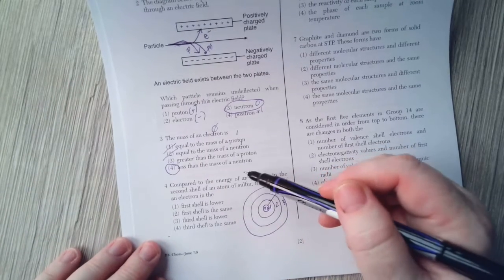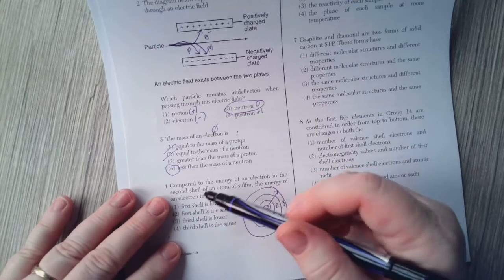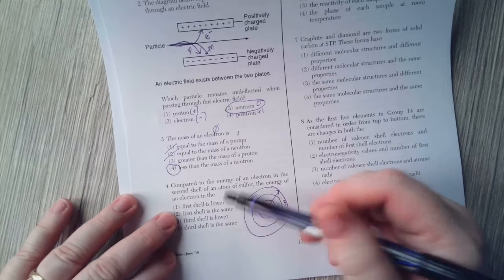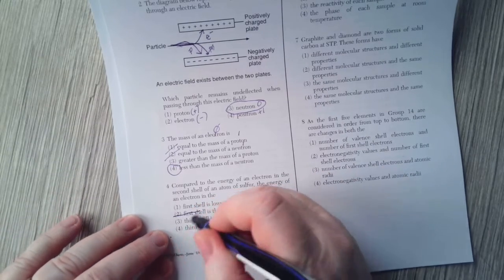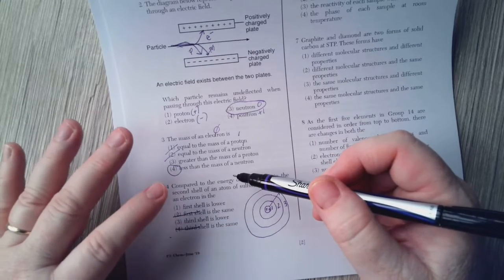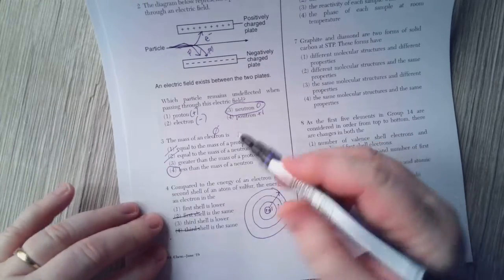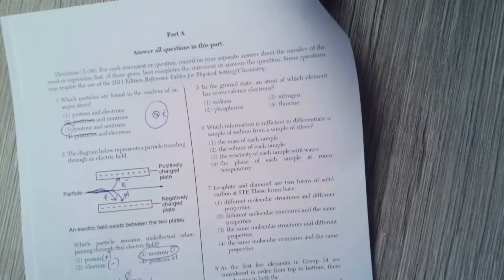So compared to the energy of an electron in the second shell, the energy of an electron in the first shell is lower. That looks like it's right. Well, would the first shell be the same? No, so we should eliminate those. So if we compare it to the second shell, the energy of the first shell is lower, right? The closer we are to the nucleus, the lower the energy.